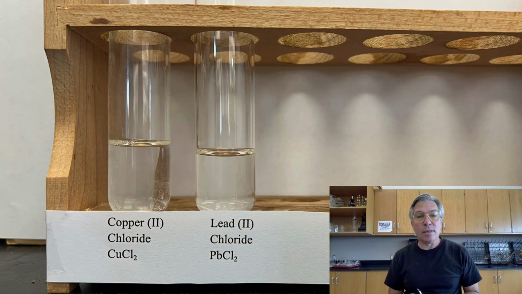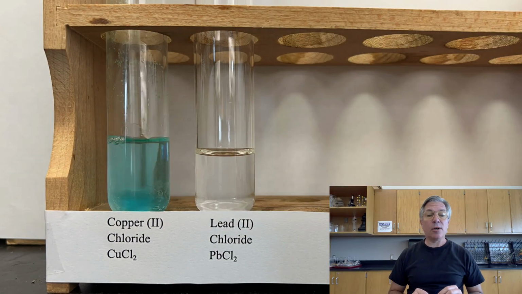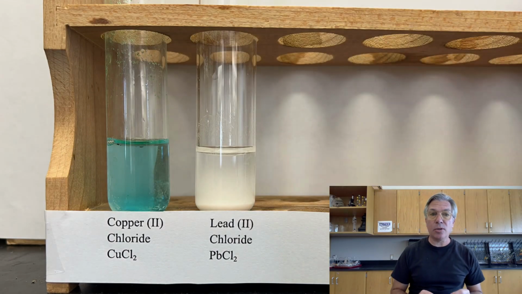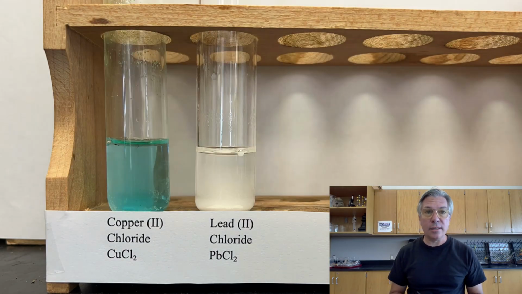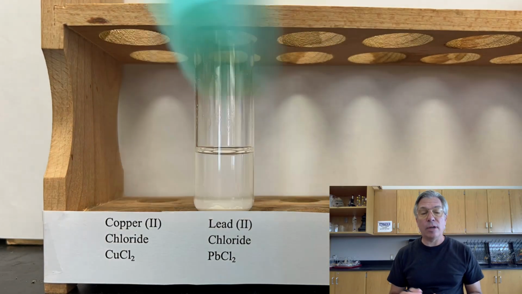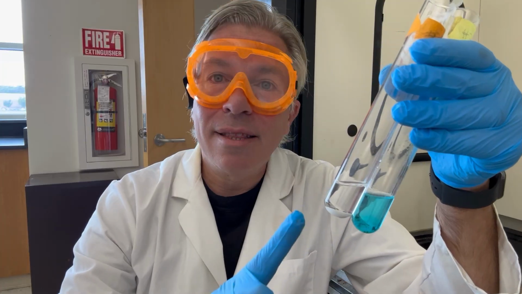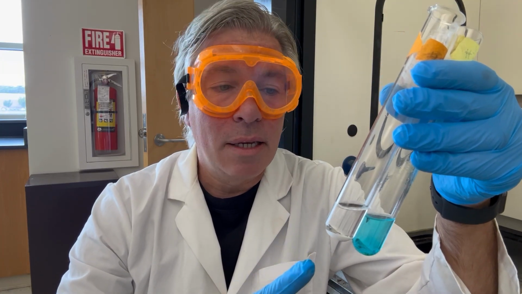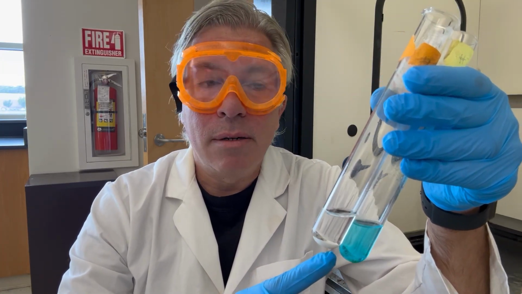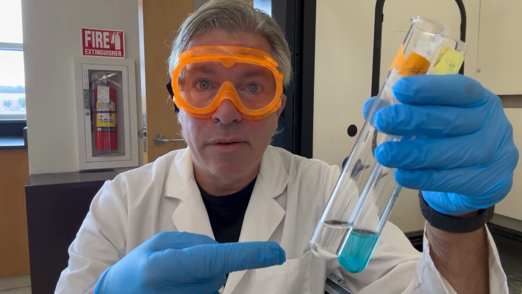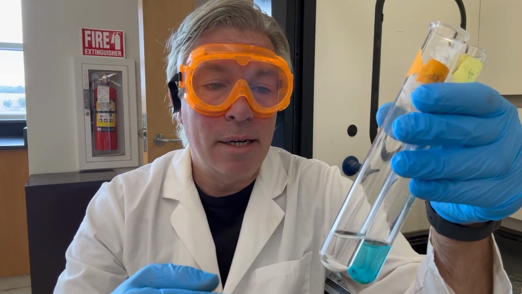For example number 1, we took 2 test tubes and added a small amount of water to them. To the first test tube, we dropped in a little bit of copper chloride, which is an ionic solid. And to the second one, we dropped a little bit of lead chloride, another ionic solid. Both are ionic solids, but the copper chloride dissolved in the water mainly because it has weak ionic bonds, while the lead chloride did not dissolve in water because it has strong ionic bonds.